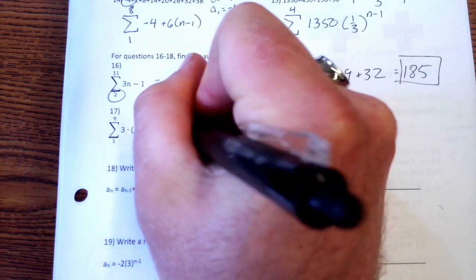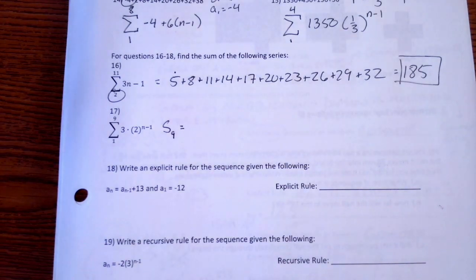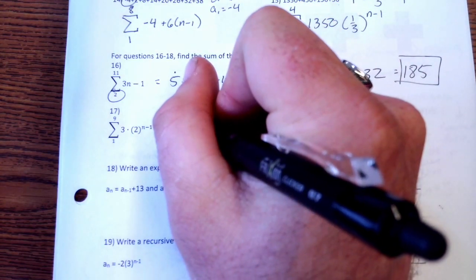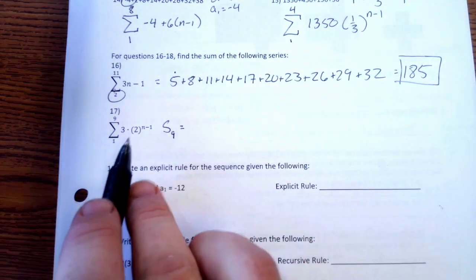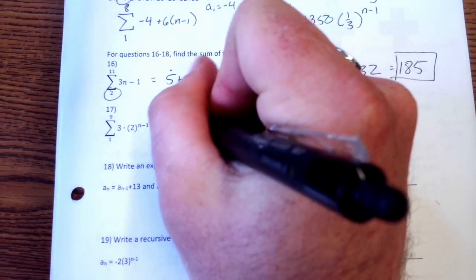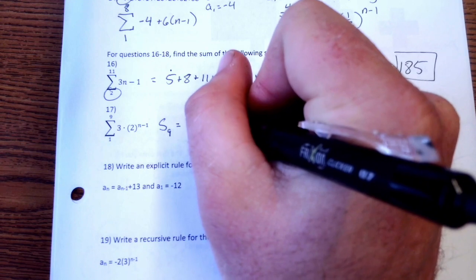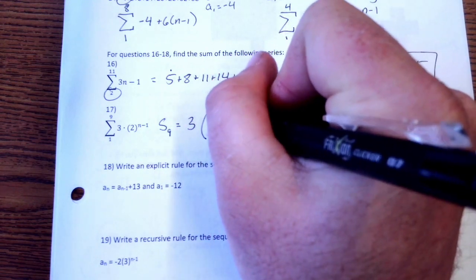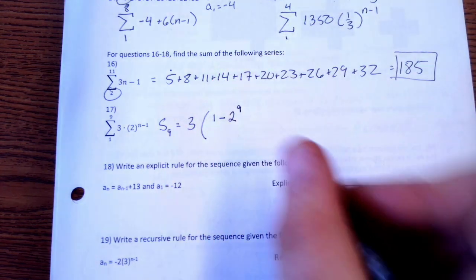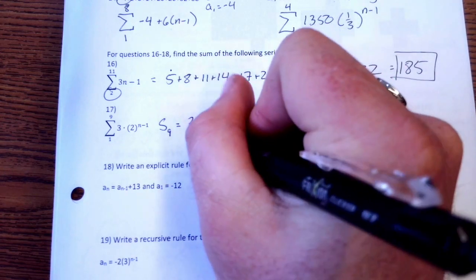S sub 9, the sum of the first 9 terms, is going to have to equal A sub 1, then if I plug in 1 there, that would be 3 times 1 minus r to the n, 1 minus 2 to the 9th power, over 1 minus r.